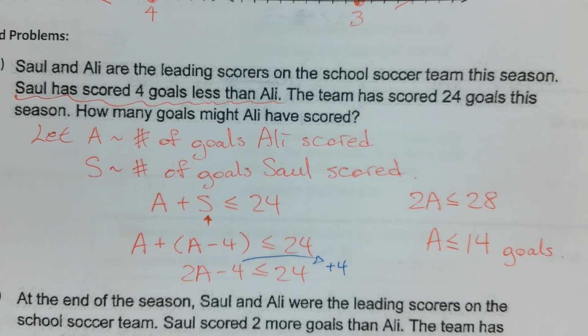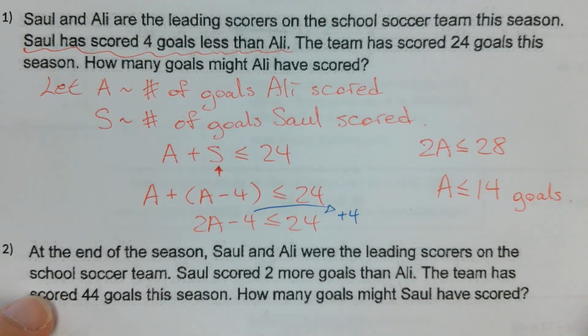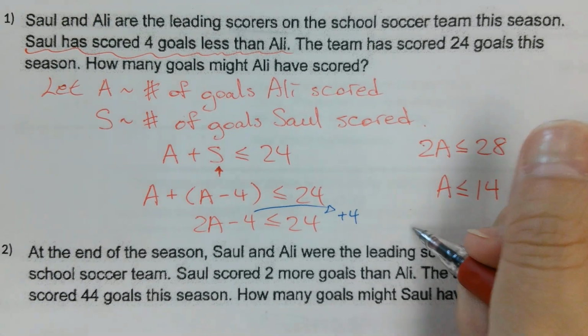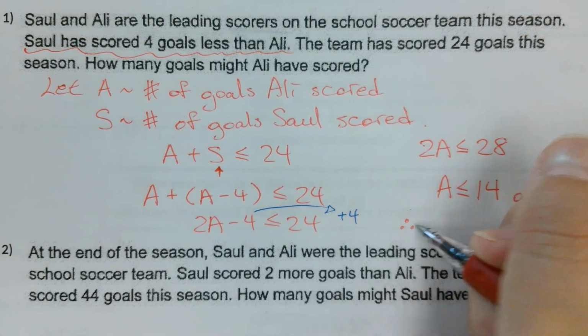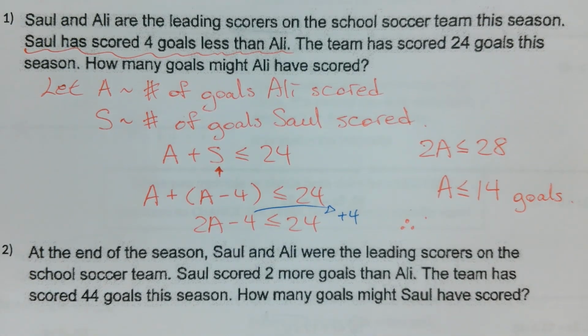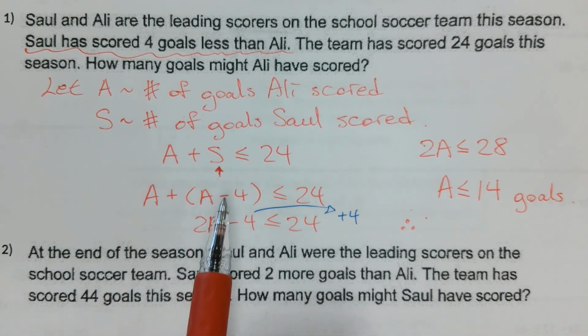If I were to ask you to write a therefore statement, what would my therefore statement be? Yep. 1 to 14 goals. I like that. Can it be 1? Yeah, it could be 1. So therefore, sorry? So we can score negative 3 goals. Can Sal score? Oh yeah, because Sal.